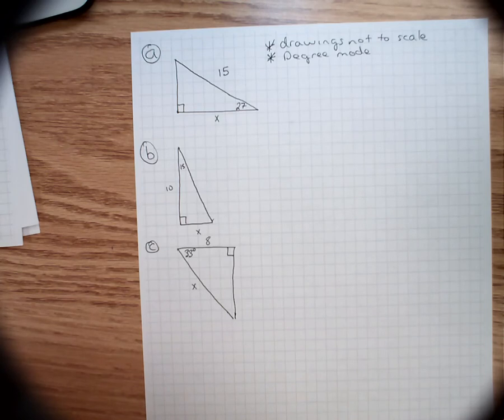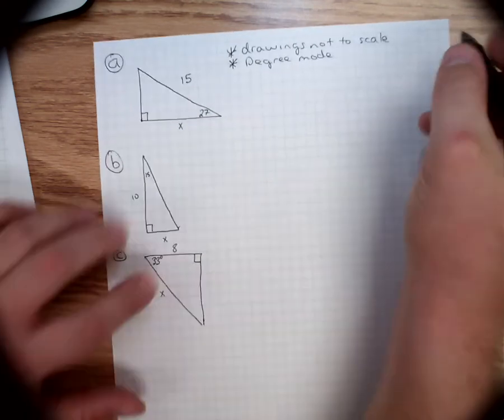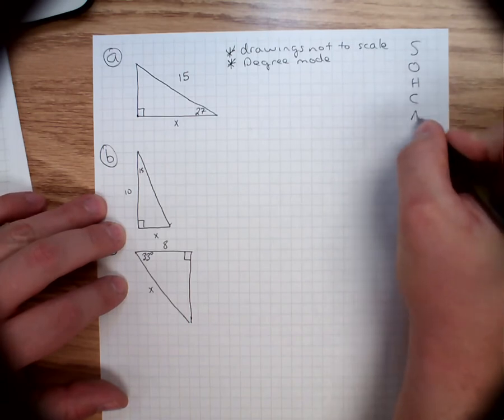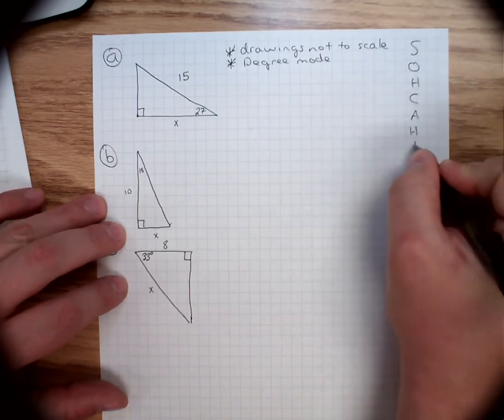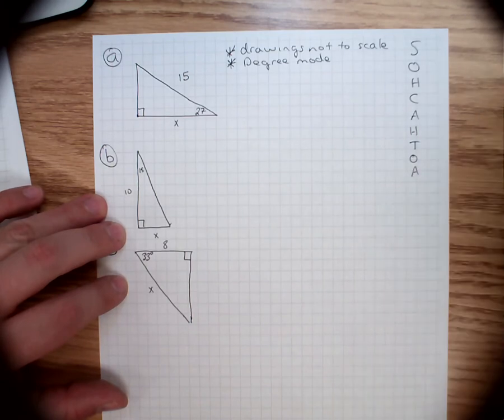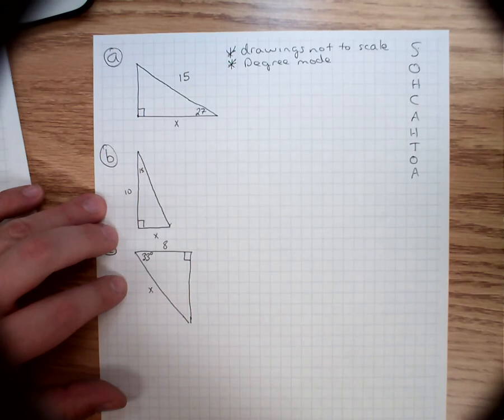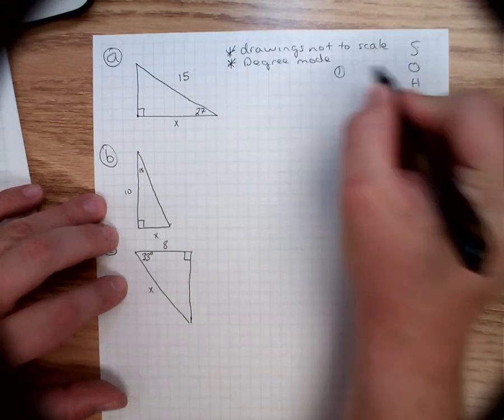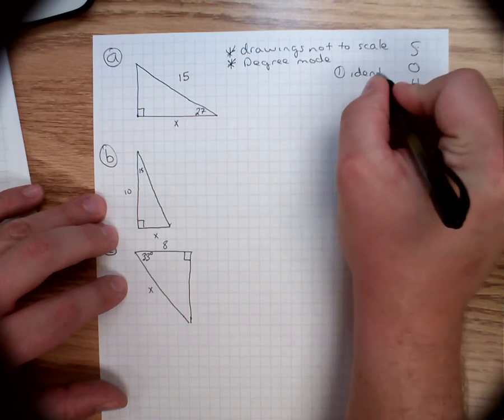Okay? All right. So if I'm approaching this and I look at this, when I was your age, I would write down my mnemonic to remember which to use. And as a reminder, sine is opposite over hypotenuse. Cosine is adjacent over hypotenuse. Tangent is opposite over adjacent. Okay? So the first thing I want you to do is identify the ratio that you're working with.